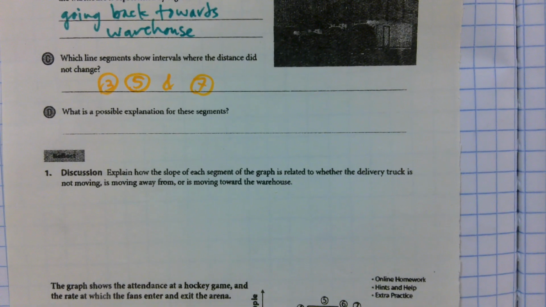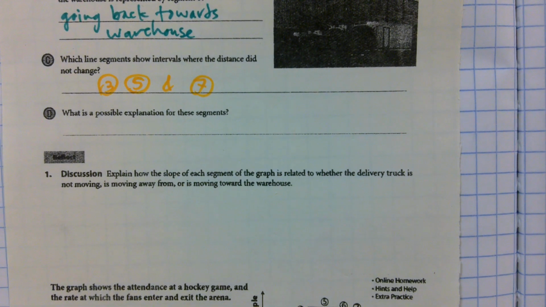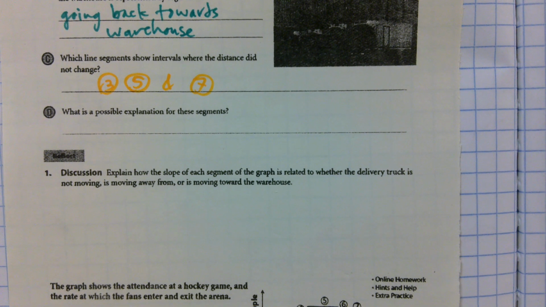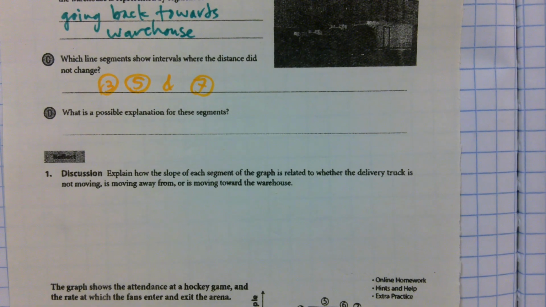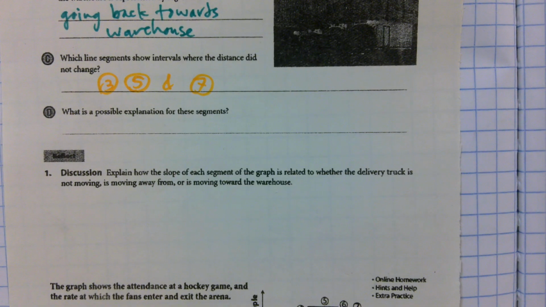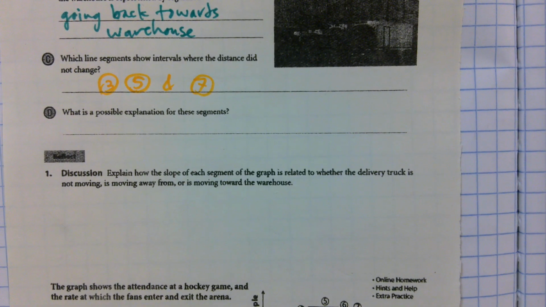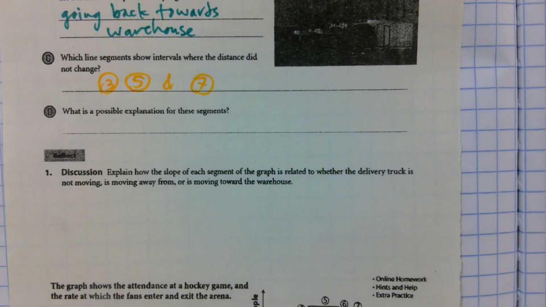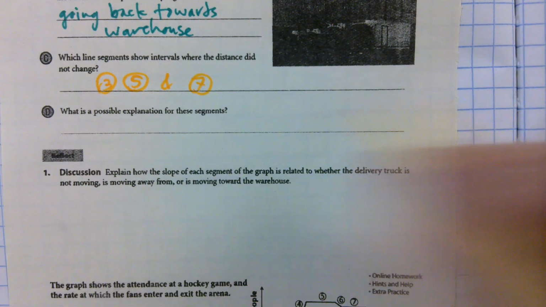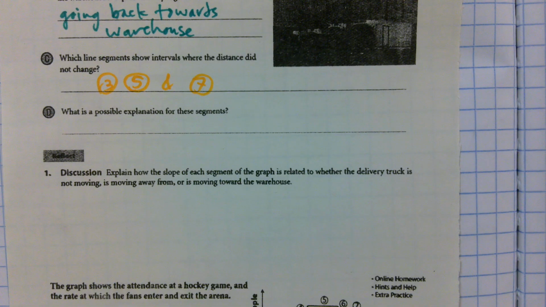Well, let's figure out why 3, 5, and 7 are flat. Anyone got a possible explanation, Colby? Maybe it took more time to deliver stuff. Took more time to deliver? Okay, Tia, what were you going to say? Stop to make a bathroom break or traffic. Okay. Yep. They stopped in traffic. They stopped to make a bathroom break. Tyler? They stopped to make a delivery. Liana? He went on break. Perfect. All of those are great. Any one of those is fine. You can write your favorite one.